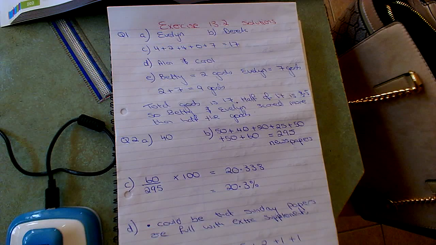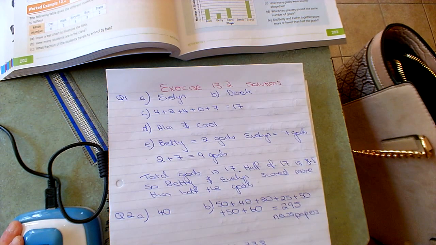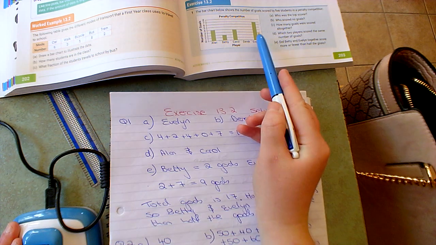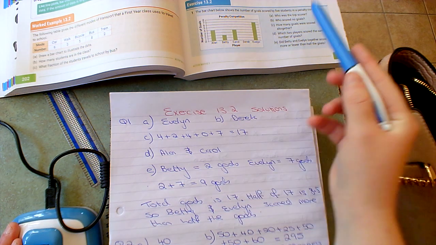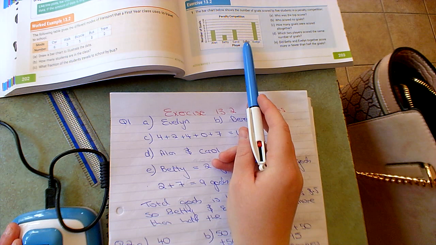Okay, so just going to correct the homework that you had, which was exercise 13.2. So my first question, it says the bar chart below shows the number of goals scored by 5 students in a penalty competition. Who was the top scorer? So we can actually see from my bar chart here that Evelyn is the top scorer. Then it says who scored no goals. So from my bar chart, I can see that Derek here has scored no goals.